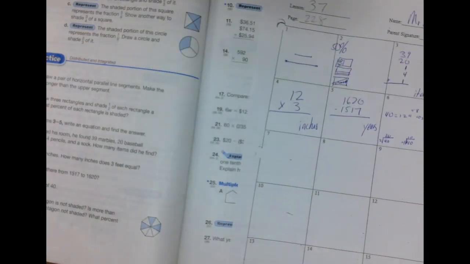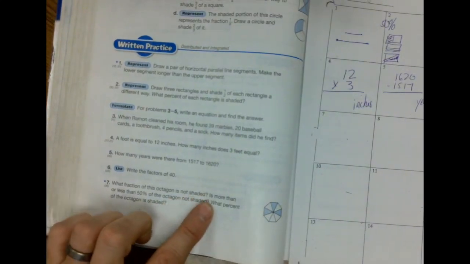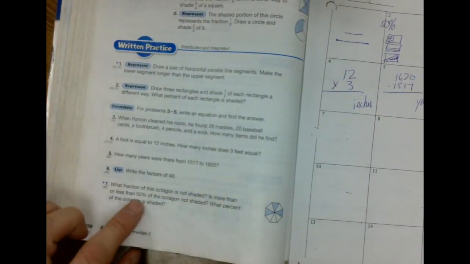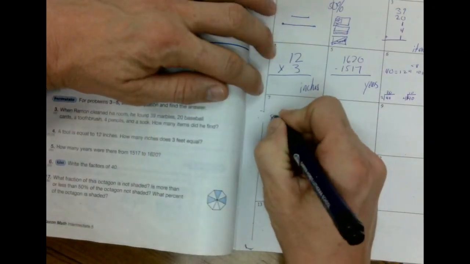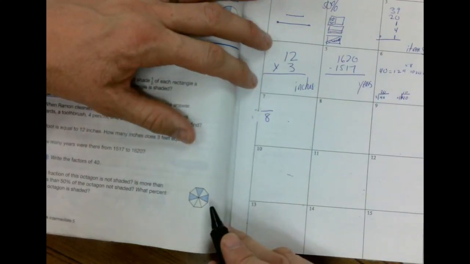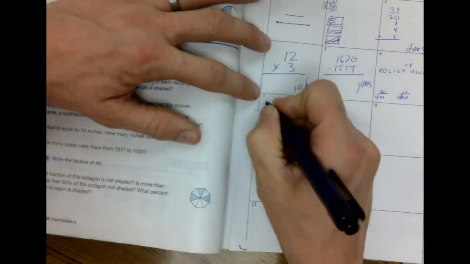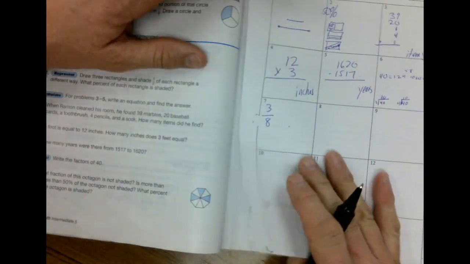Number 7. What fraction of the octagon is shaded? Is it more or less than 50% or half of the octagon shaded? What percent is shaded? So there are a lot of questions on this one. So let's go ahead and take a look at this. Count it up first. 1, 2, 3, 4, 5, 6, 7, 8. So my denominator is 8. How many are shaded? 1, 2, 3. 3/8 is my first answer.